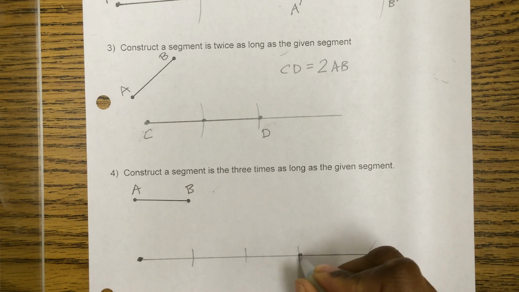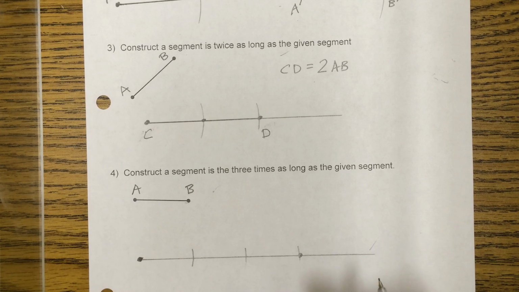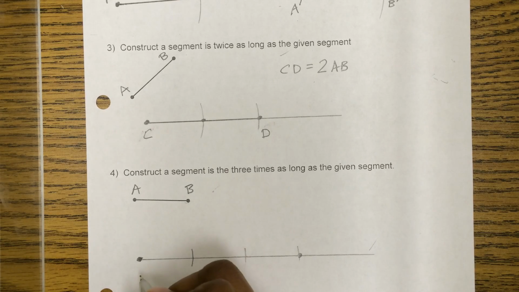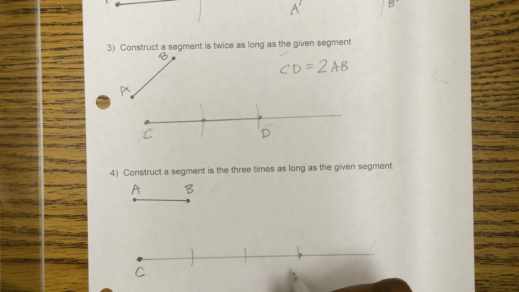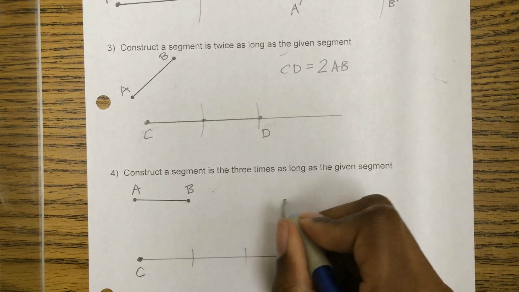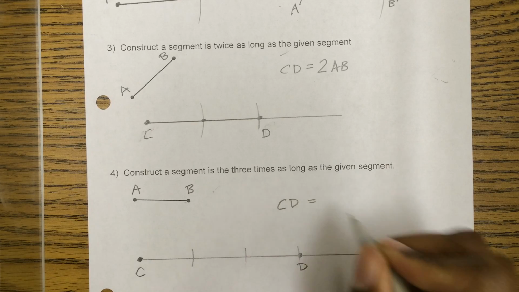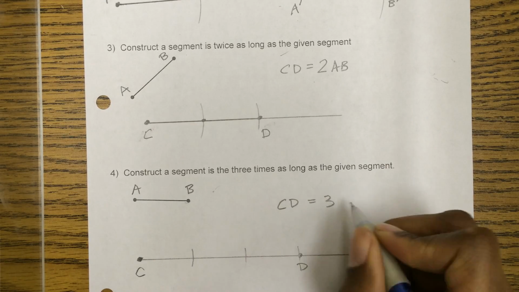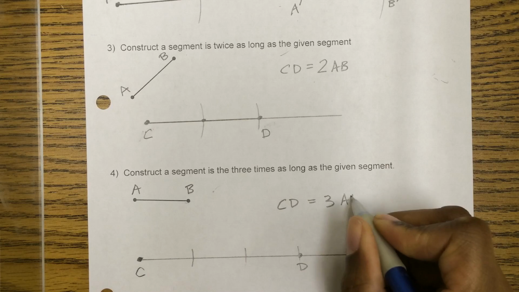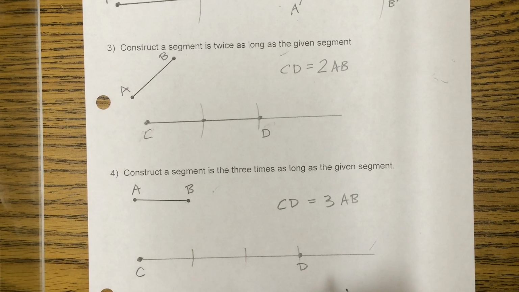So if I put my endpoint here, and if I call this C and I call this D, then the distance from C to D is going to equal 3 times the distance from A to B, just like they wanted.